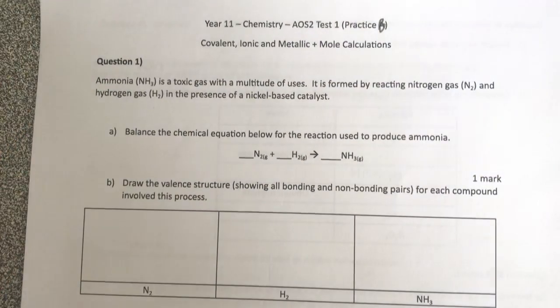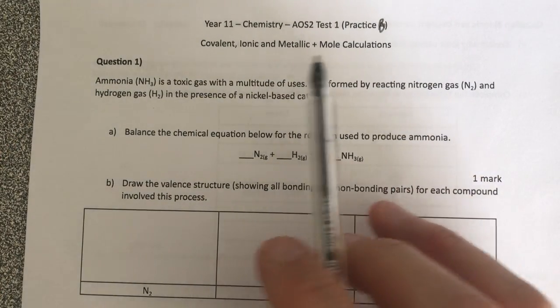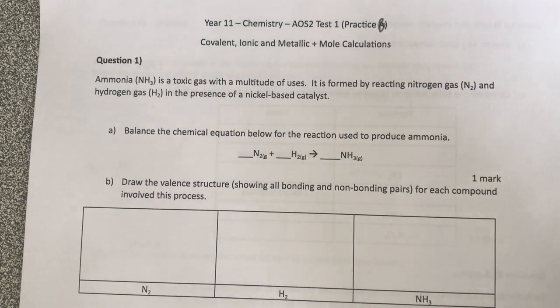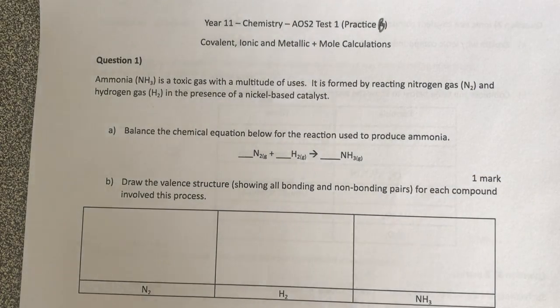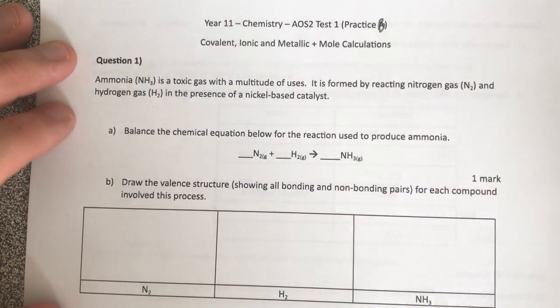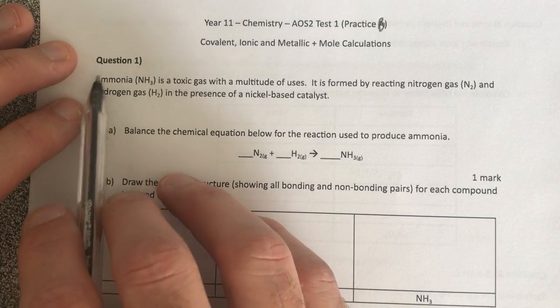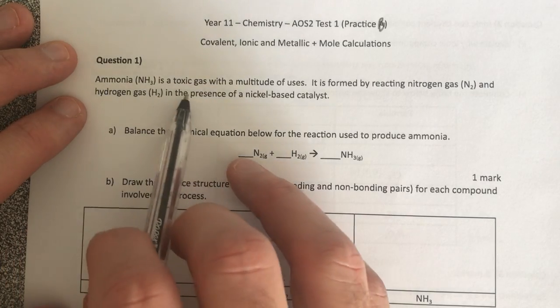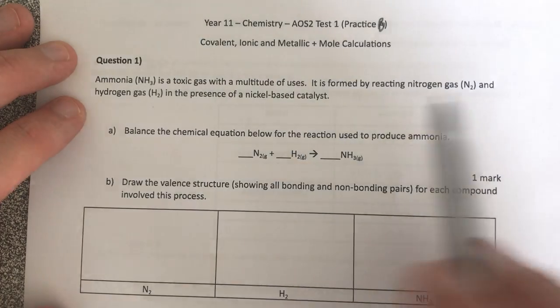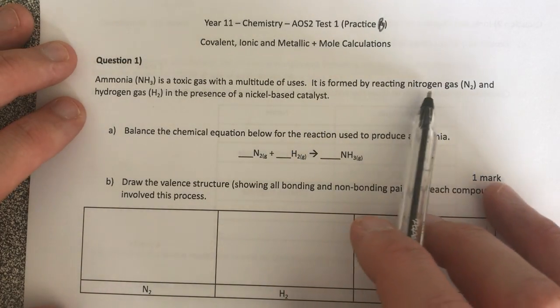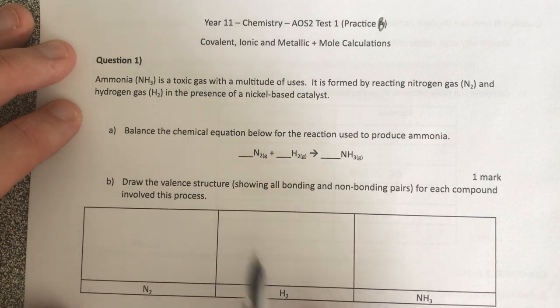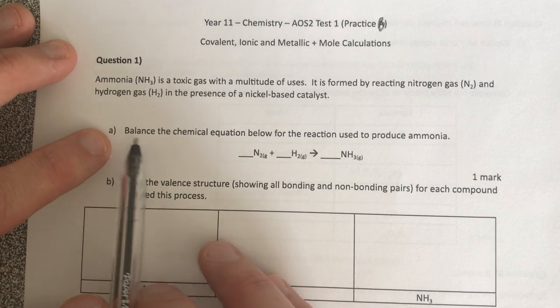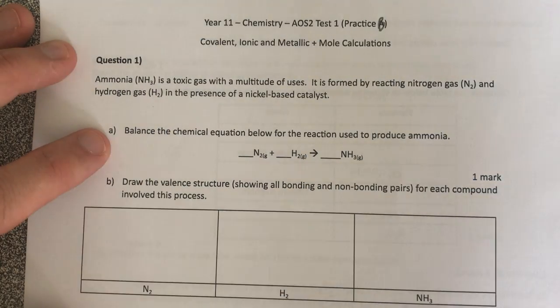So here is the video walkthrough for our practice test B on covalent, ionic, metallic bonds and whacking in some mole calculations just for good measure. This is question 1. Ammonia is a toxic gas with a multitude of uses. It is formed by reacting nitrogen gas and hydrogen gas in the presence of a nickel-based catalyst. Balance the chemical equation below to show the production of ammonia.